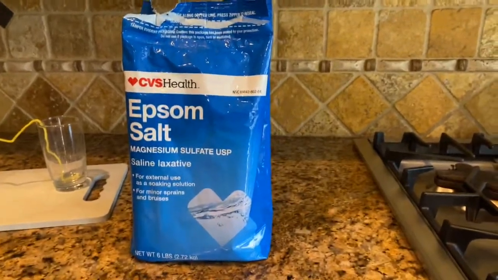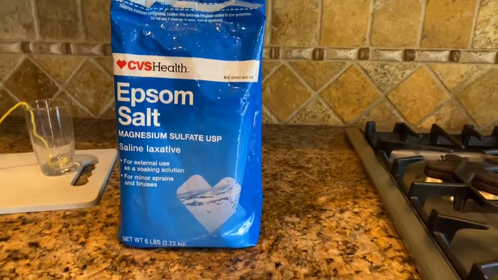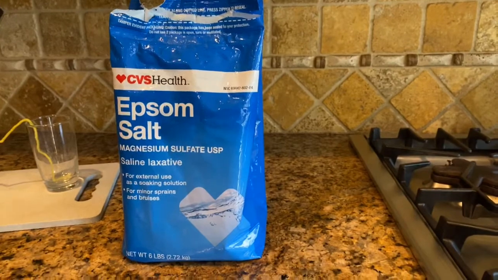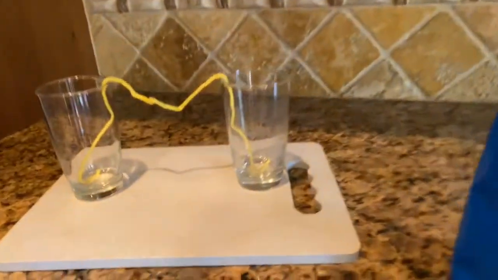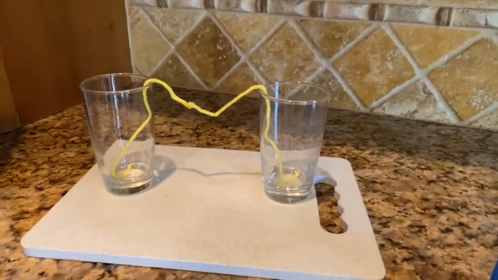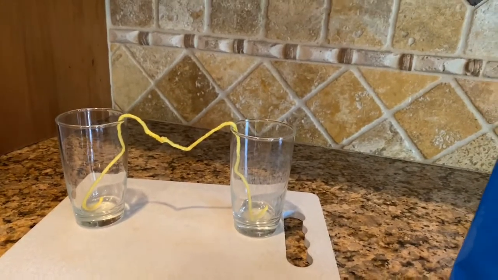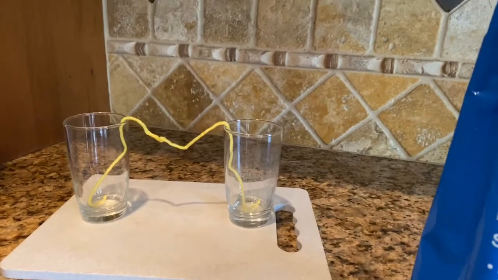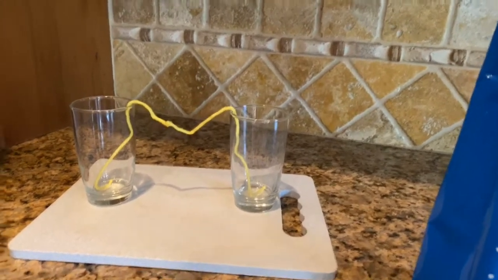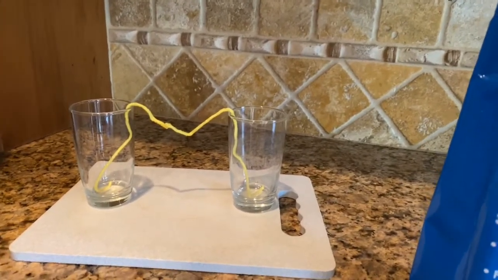We're going to mix the Epsom salts, which is basically salt, in some water, and then put it in two little glasses with a piece of yarn floating through. And if you remember in Mrs. Potter's class, you all made the rainbow paper towels, and you remember how it was absorbed up into the paper towels?